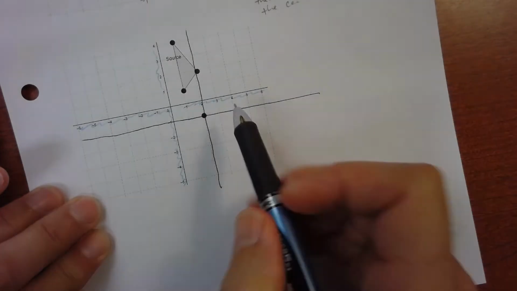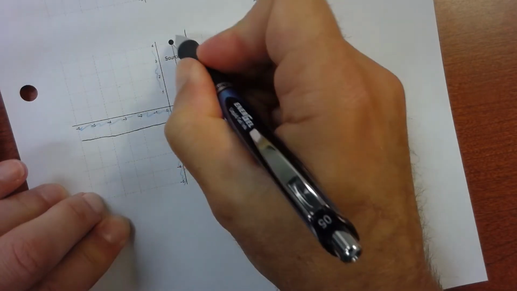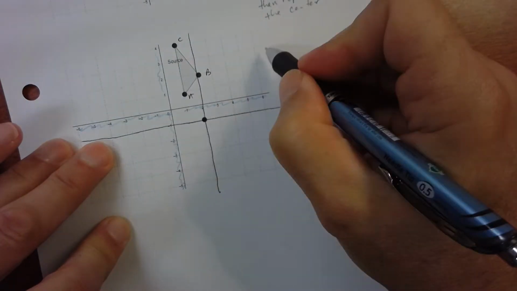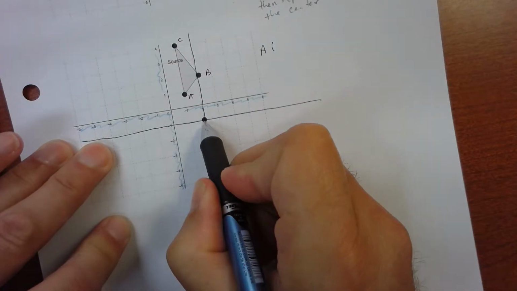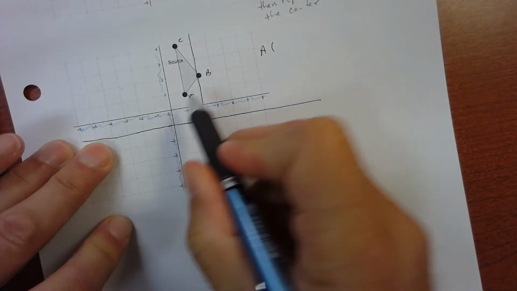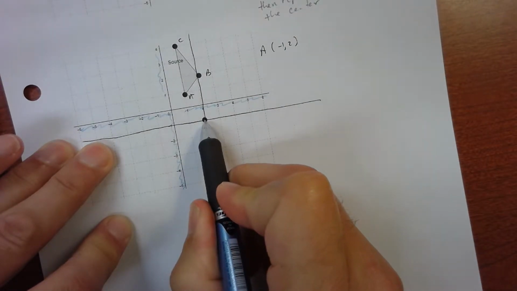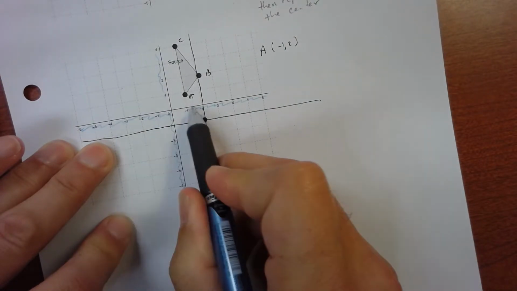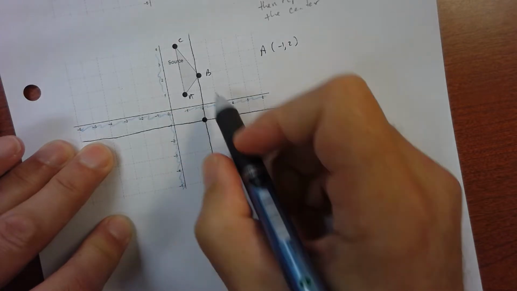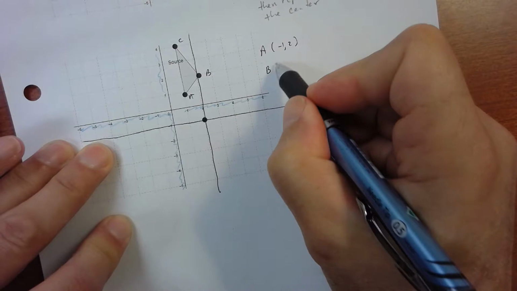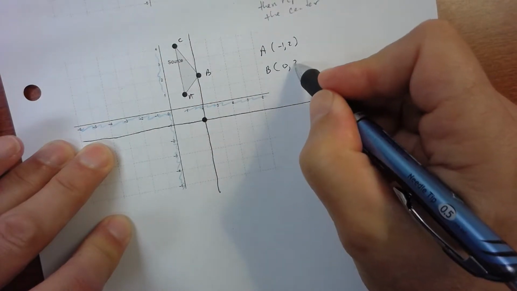So now from here we can label our points A, B, C. A is from this point here, it looks like it's -1, up 2 from our new origin. Remember, this is gone to us right now. We have forgotten all about that. So left 1, up 2. B is simply over 0 and up 3, right?